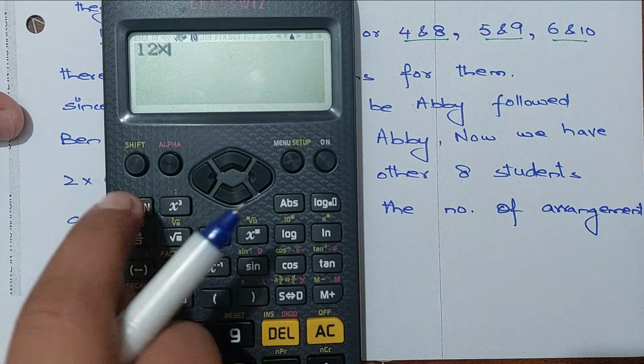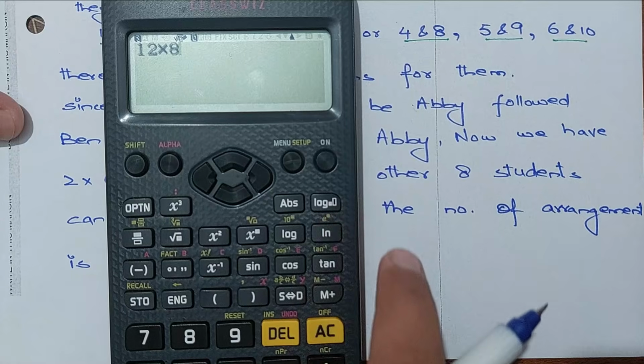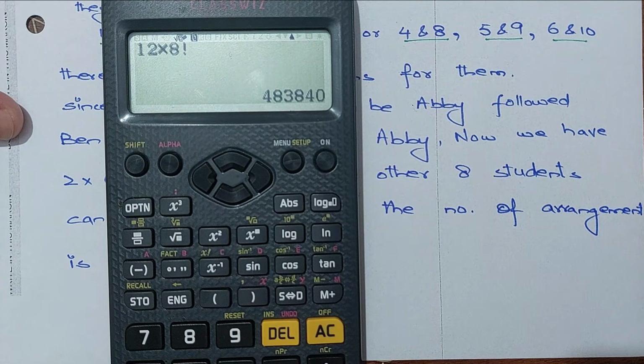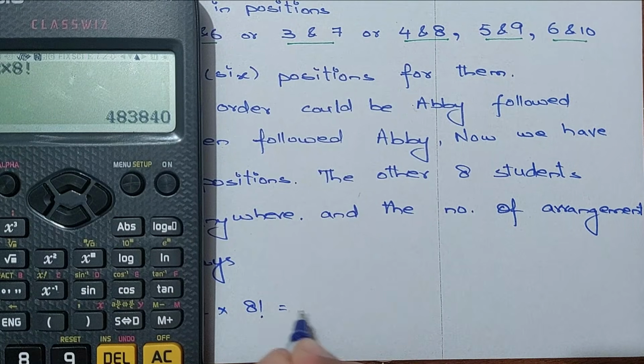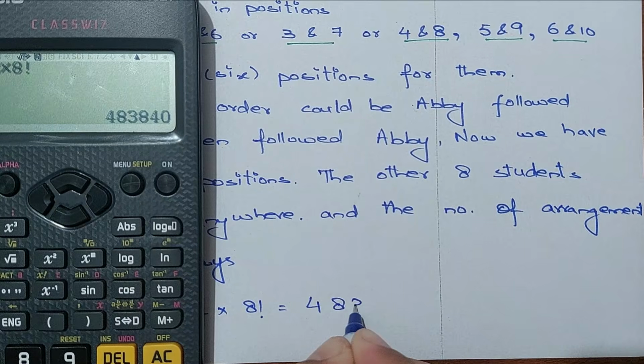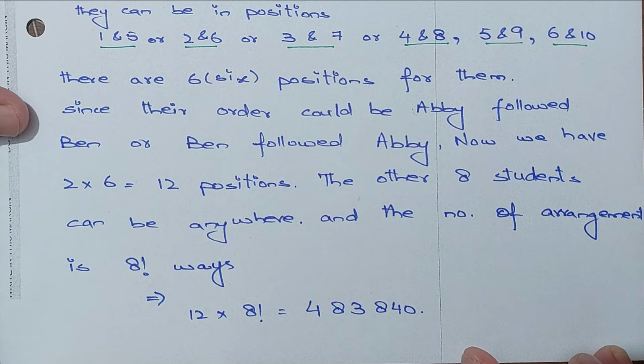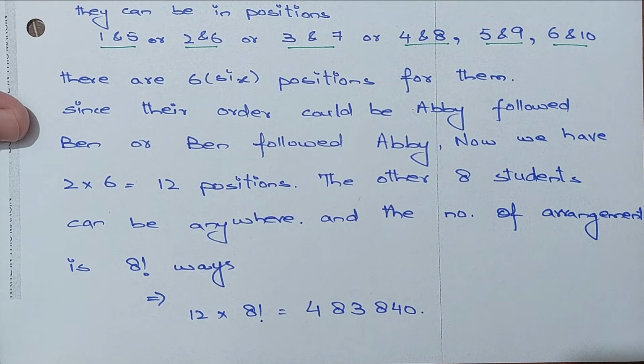So what is 12 times 8 factorial? It is 483,840 ways we can arrange the students in the line when there are exactly 3 students between Abby and Ben.